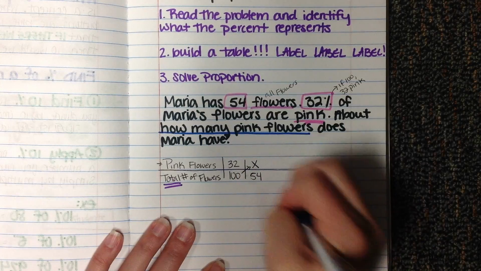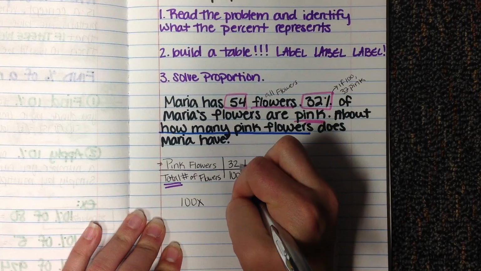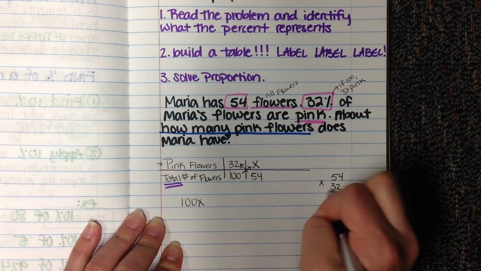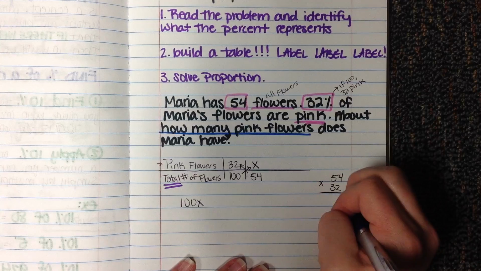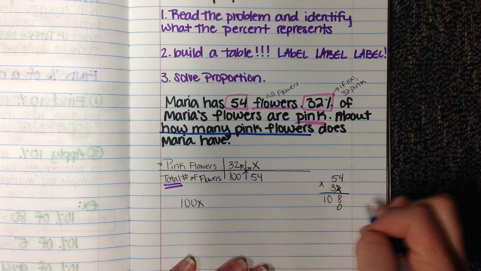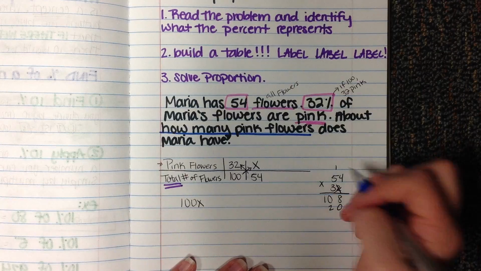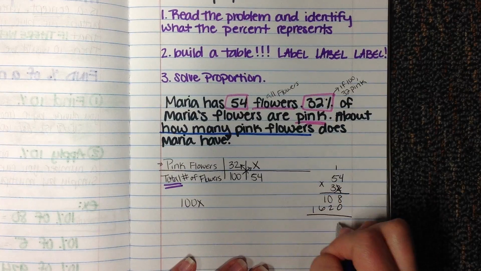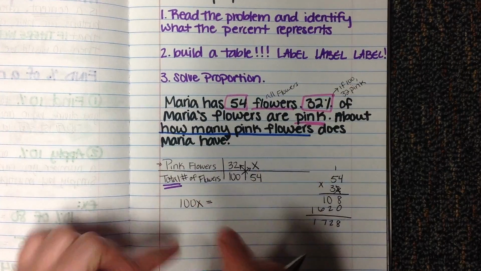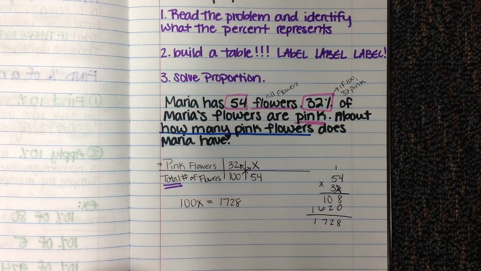100 times x is 100x. 54 times 32. Let's multiply that out. 54 times 32. 2 times 4 is 8. 2 times 5 is 10. I'm going to hold my place. 3 times 4 is 12. 3 times 5 is 15. Plus 1 is 16. So I end up with 1,728. So 100 times x is 1,728.